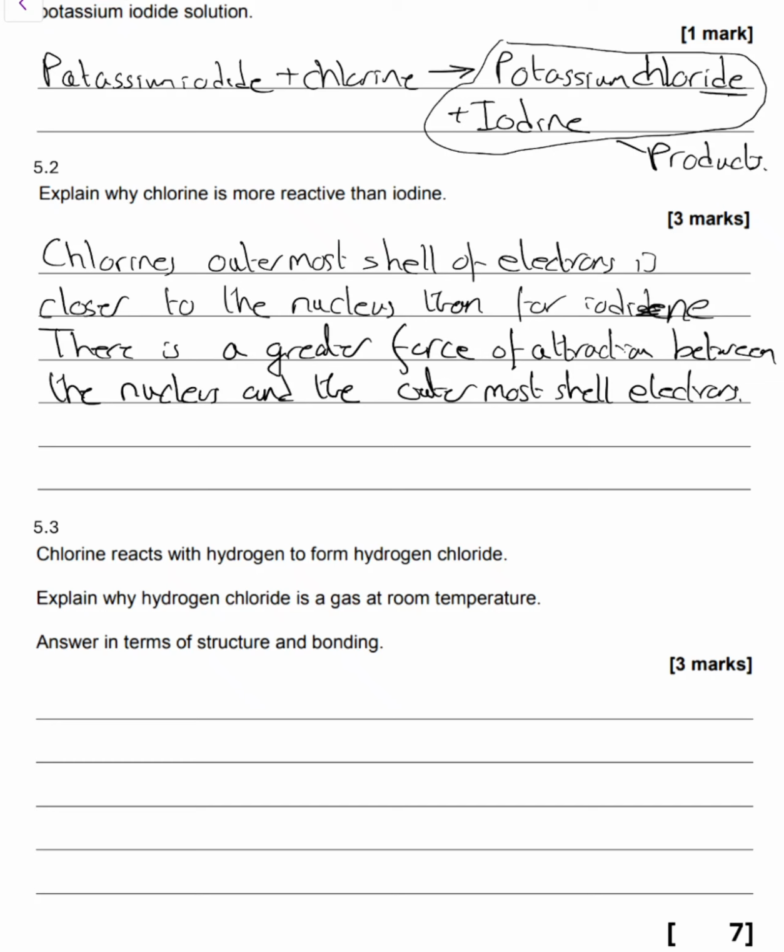You can't just say electrons, you have to talk about the outermost shell.